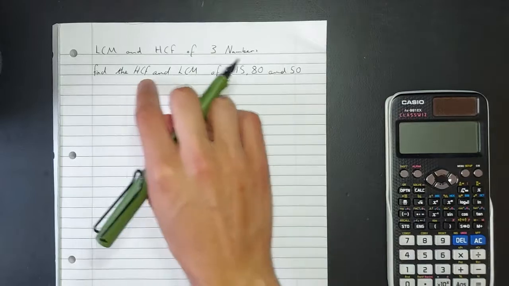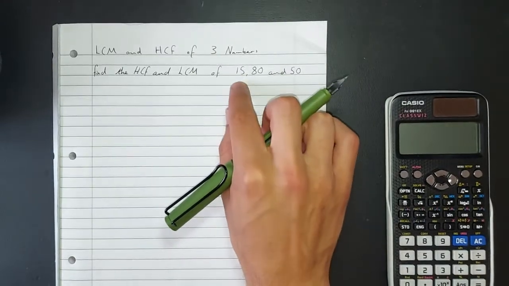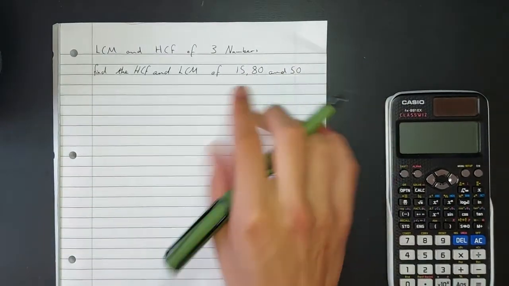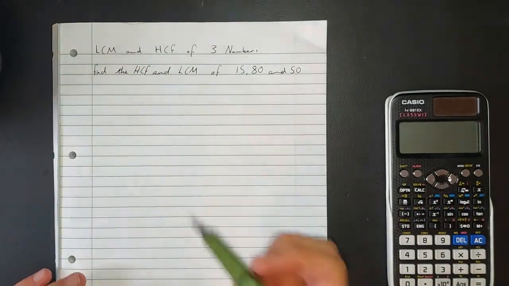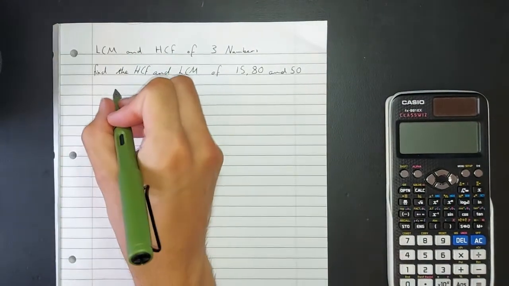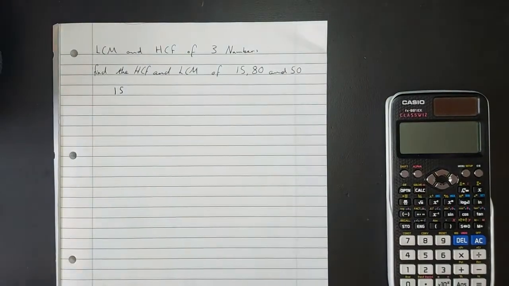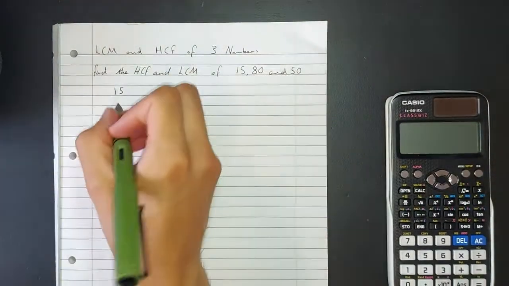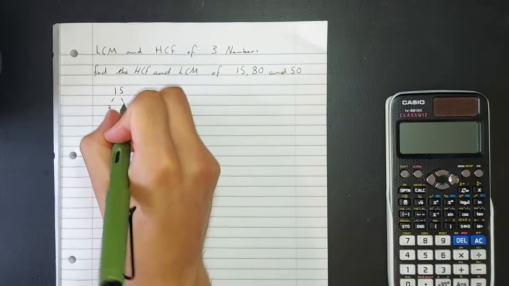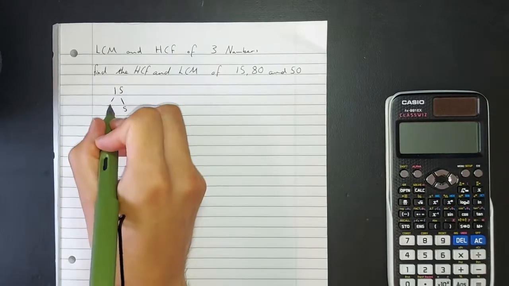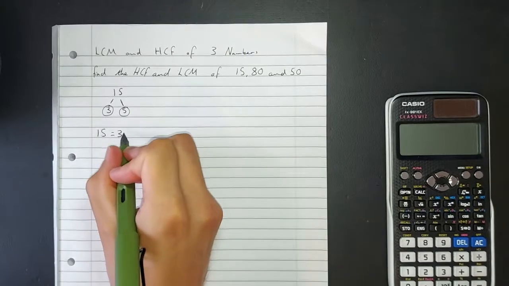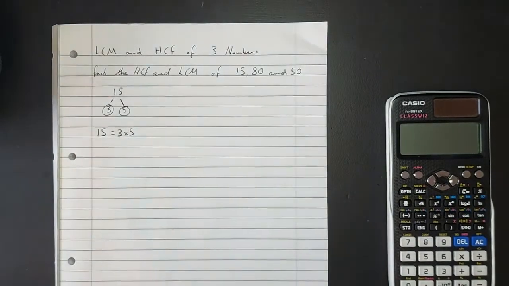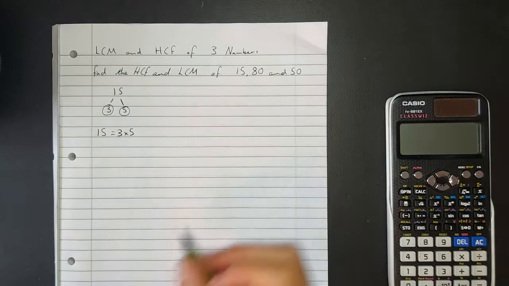We need to find the highest common factor and lowest common multiple of 15, 80, and 50. So the first thing we're going to do is our prime factor trees to write each of these as a product of their primes. So the first one is really straightforward. 15 is, well, that's 3 times 5. 3 is a prime number and 5 is a prime number. So 15 as a product of its primes is just 3 times 5. We don't even have any powers there or anything, that's fine.